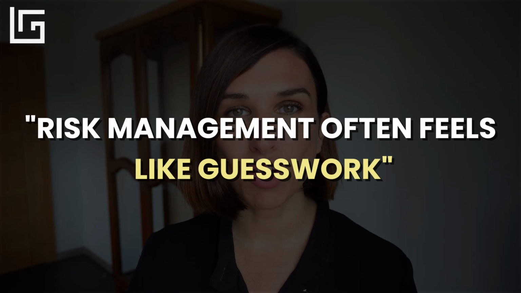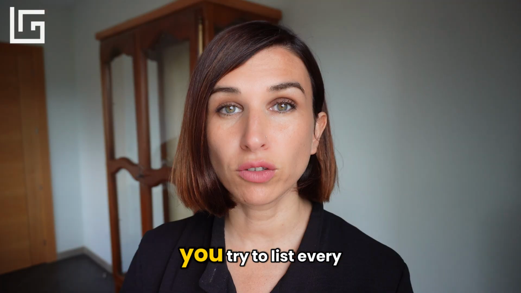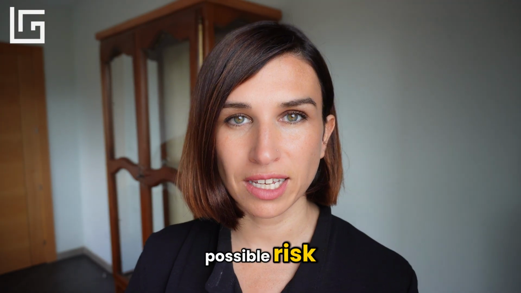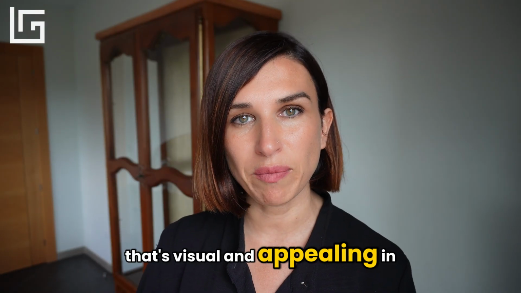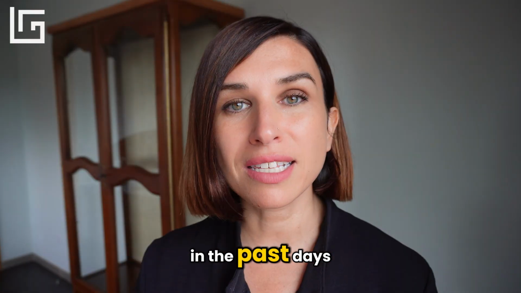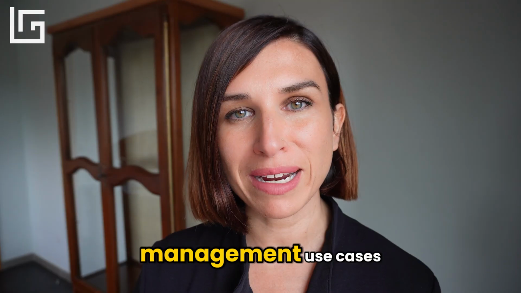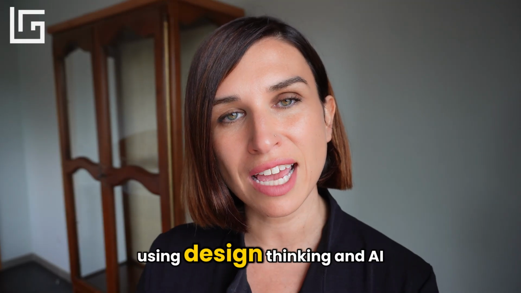Risk management often feels like guesswork. You try to list every possible risk, but something always slips through. But what if AI could help you spot risks and then turn them into a risk assessment matrix that's visual and appealing in minutes?